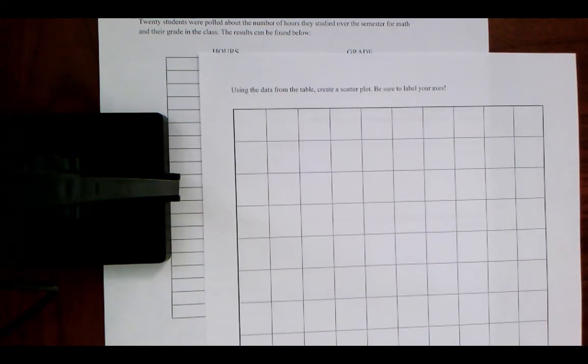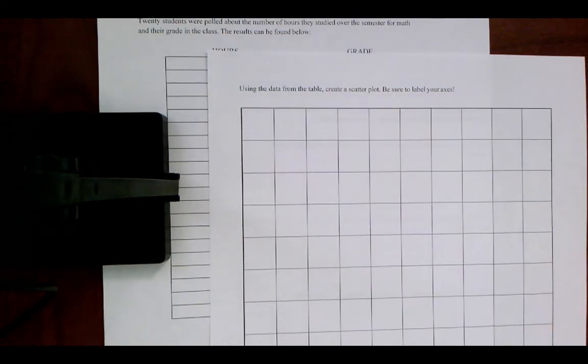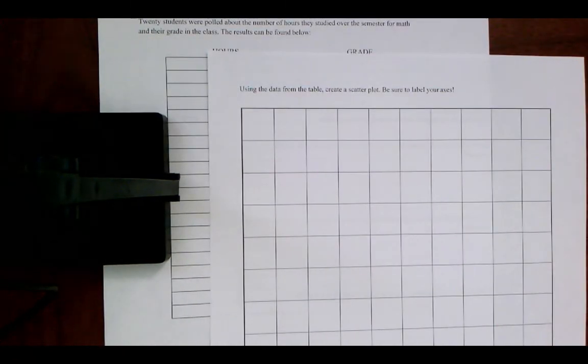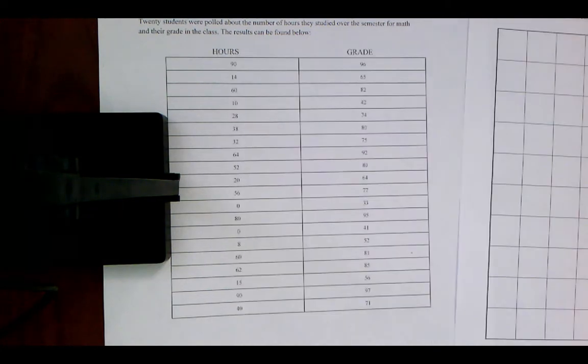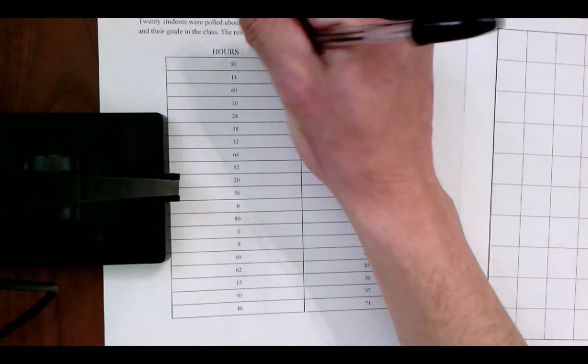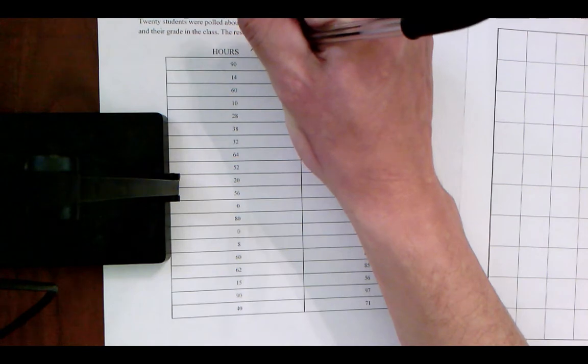And this page as well, right? You want to keep these 2 side by side so that it's easy for you to go ahead and label and graph what you need to do in part 2. So in part 2, we have hours studying. This is the independent variable, or what we refer to as the X variable.